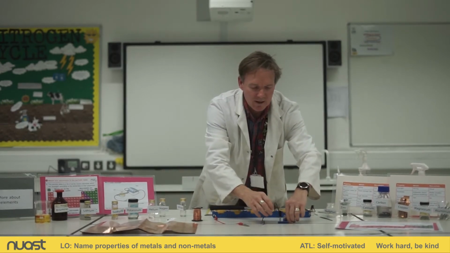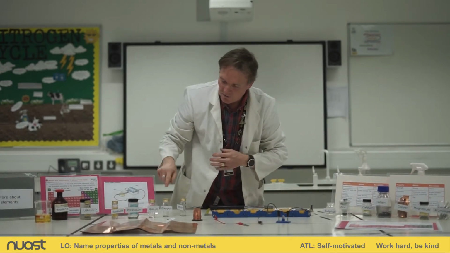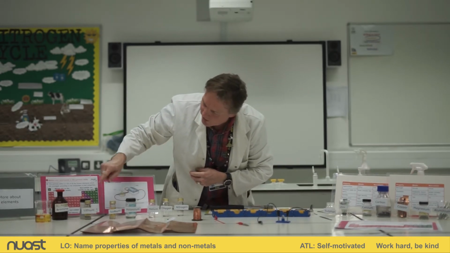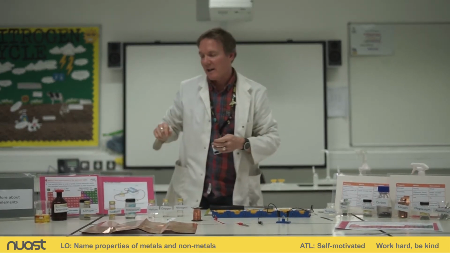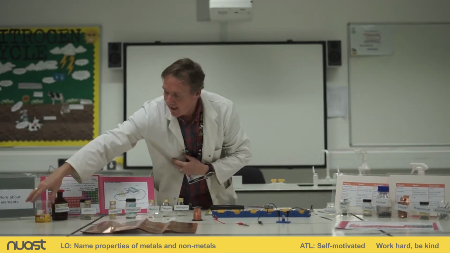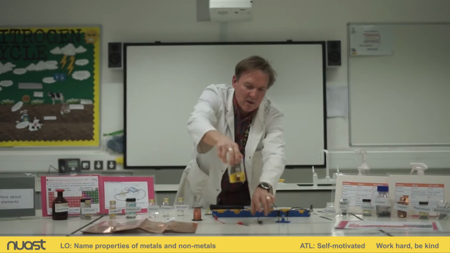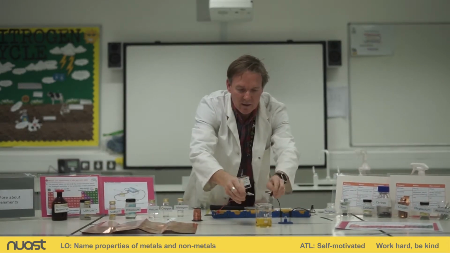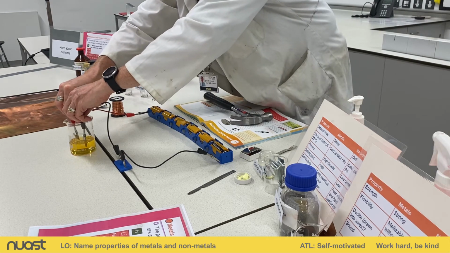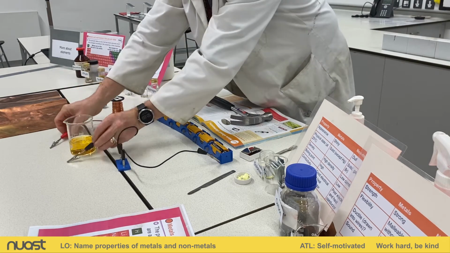It didn't conduct the electricity. And you find the same for the oxygen and the helium. Potassium, sodium and lithium, I'll show you those in a second. I'm not going to do those because they are actually stored in oil. And the last one we'll look at here on this side is our bromine. Let's have a look. And you can see if I dip it in, it doesn't conduct the electricity.